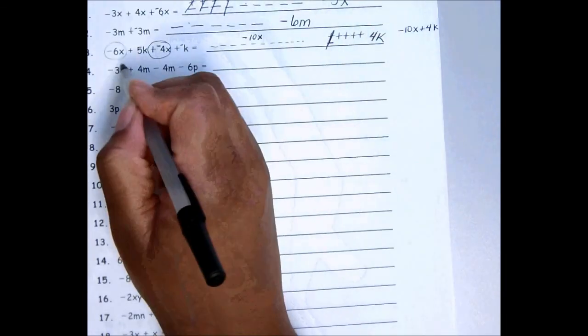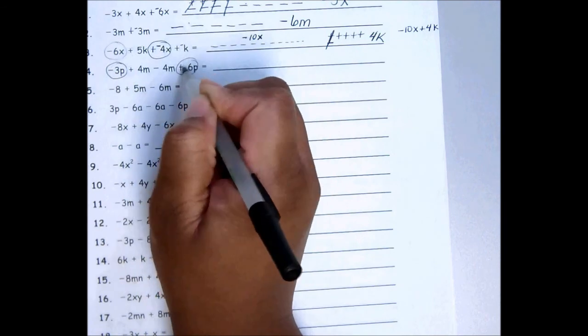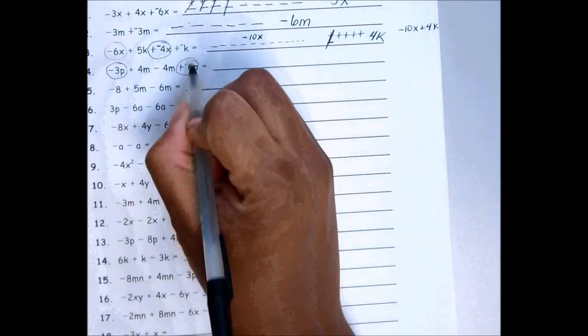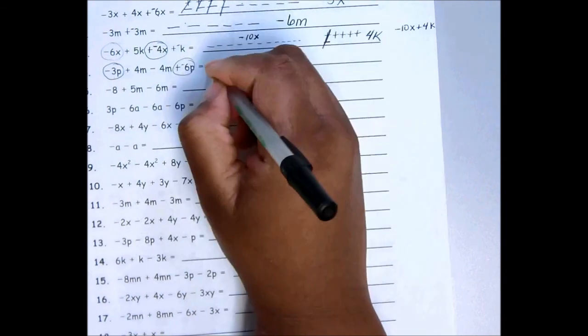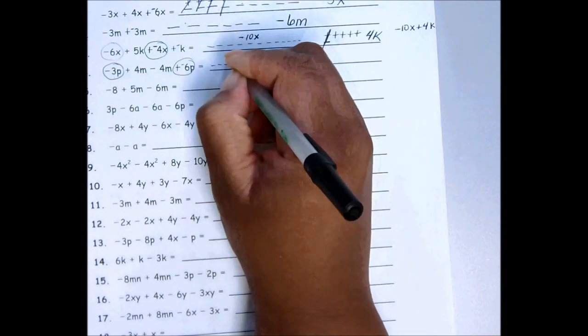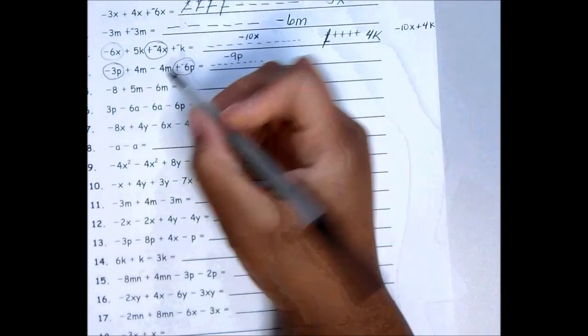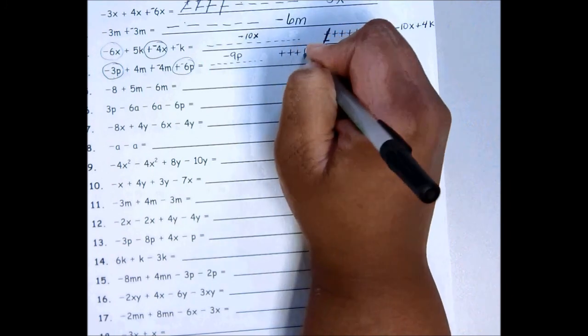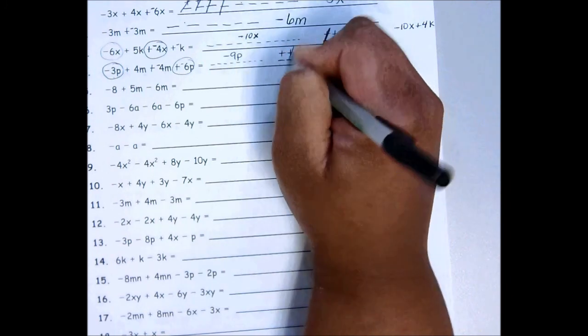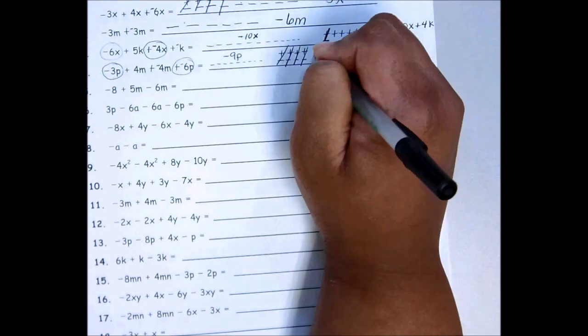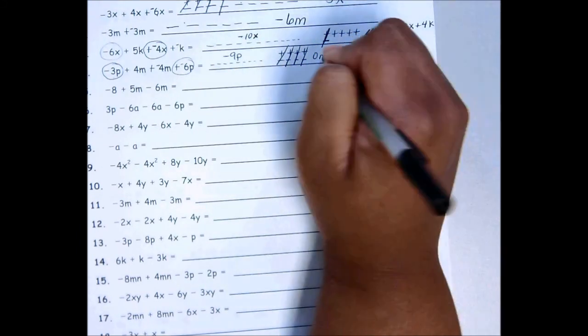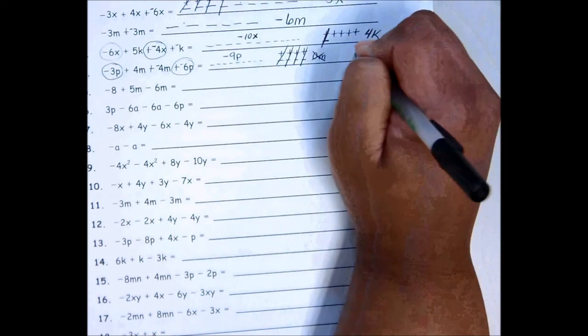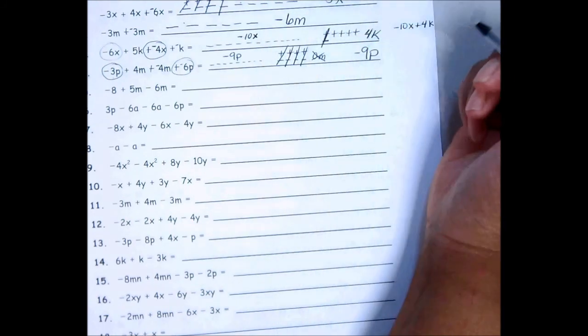This one here, they're in the P family, so that's plus a negative. So I have 3 negatives and 6 negatives. So 1, 2, 3, 1, 2, 3, 4, 5, 6. That's negative 9p. And then we do 4m minus 4m. Well, that's plus a negative. So I need to write 4 plus signs, 4 negative signs. What happens? They cancel, so I could write 0m if I wanted to, or I could just not write it at all. So the answer to this question is negative 9p.